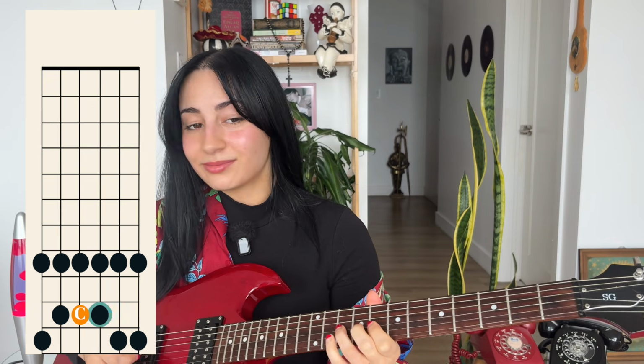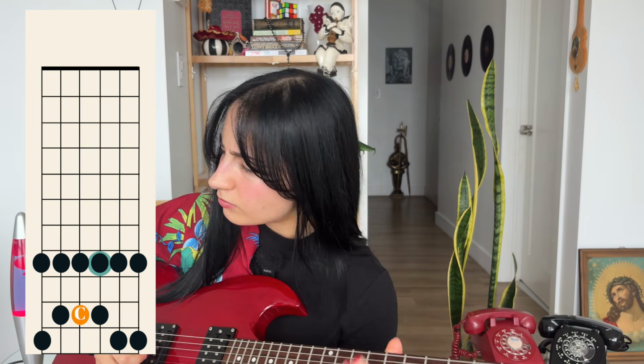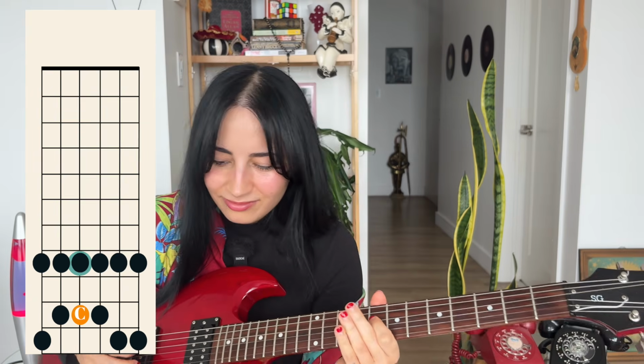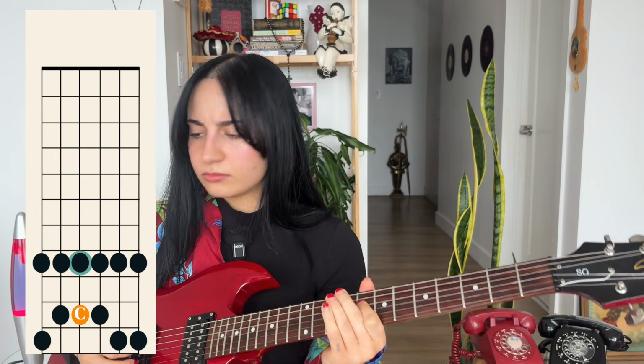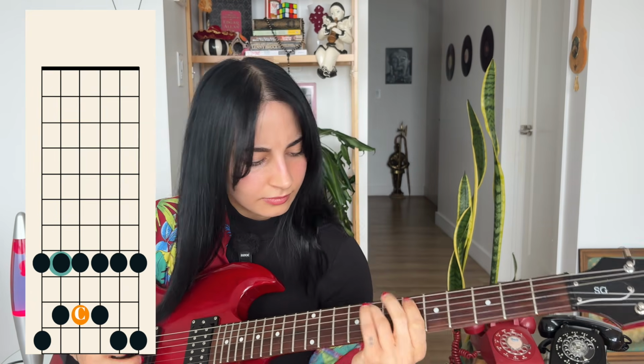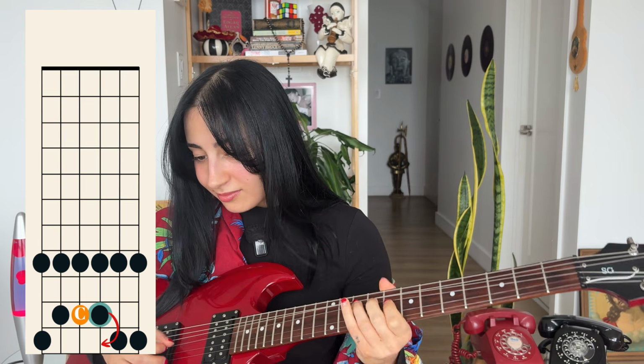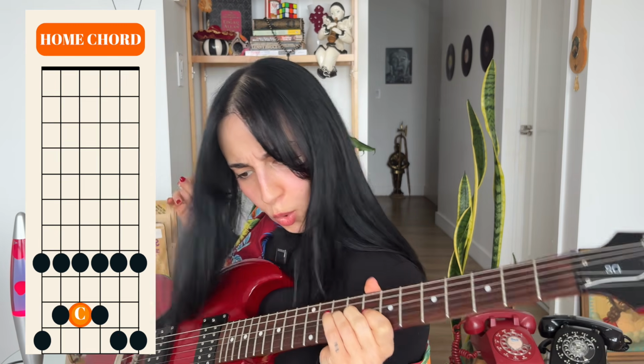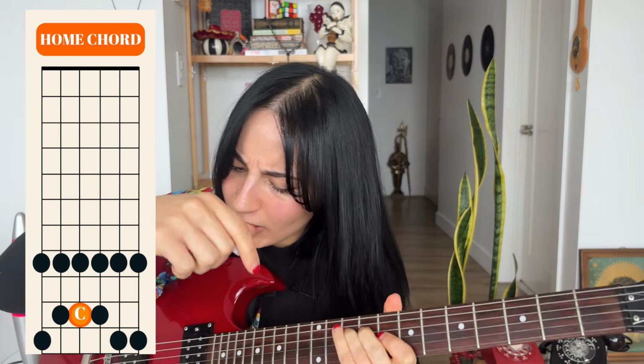And so to really show you what that means, let me play the C minor pentatonic scale over this progression, okay? And we can hear how that sounds. See, that's still the C. We're still around the C, but we're playing a minor scale now, and that still worked.